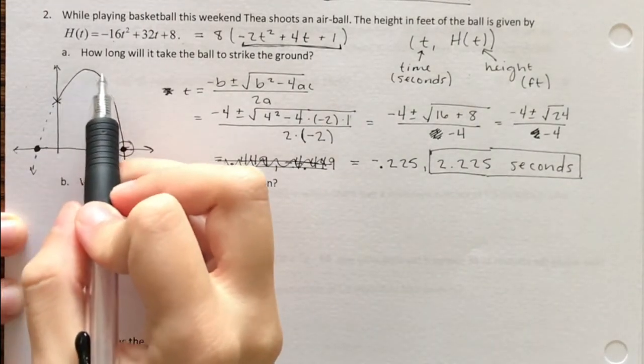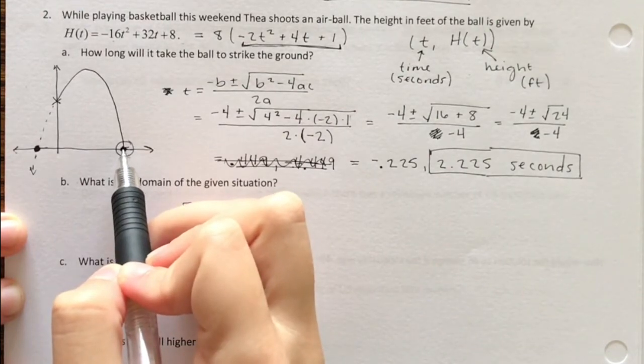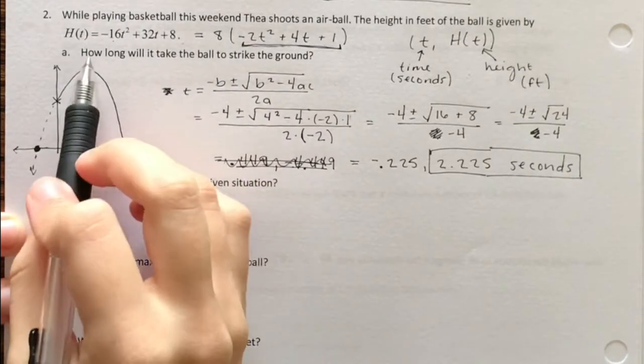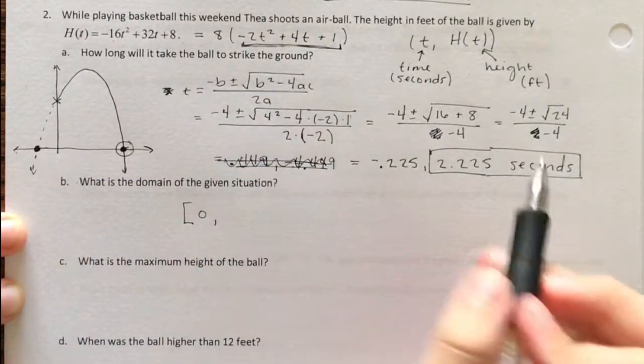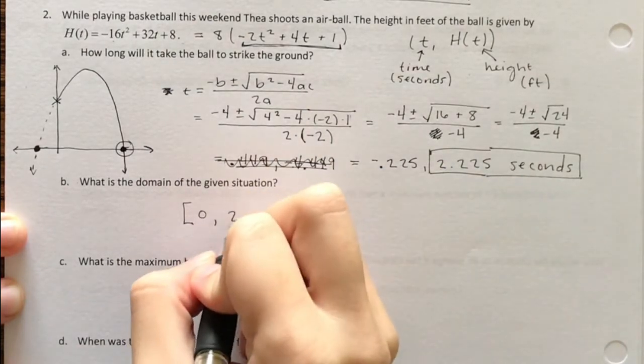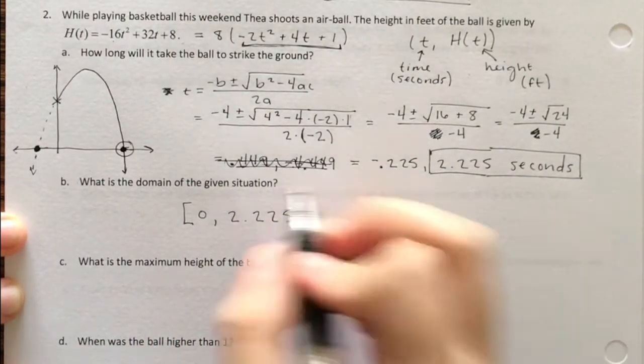And it's going to continue all the way until we hit the ground. What is the last t value? Well, how long will it take for the ball to strike the ground? We said it was 2.225 seconds, right? So that's my domain.